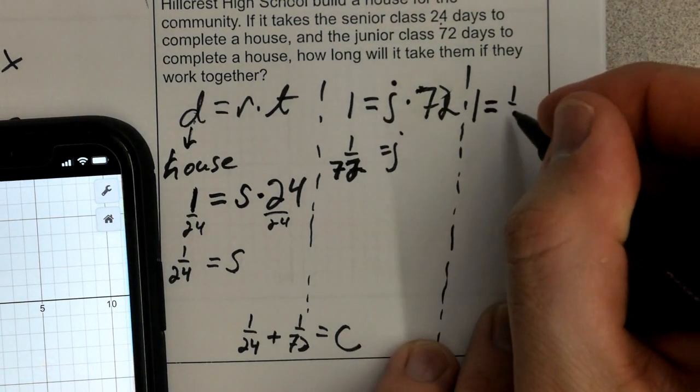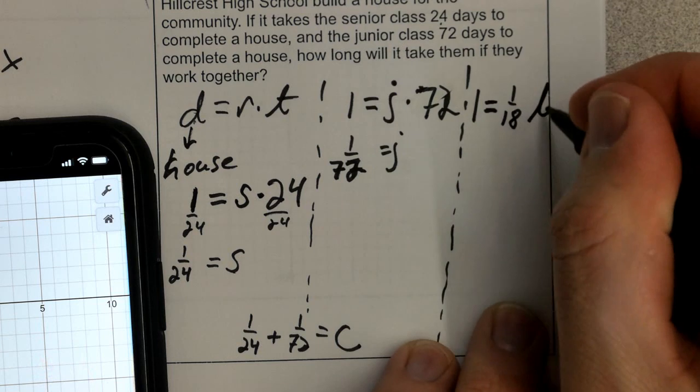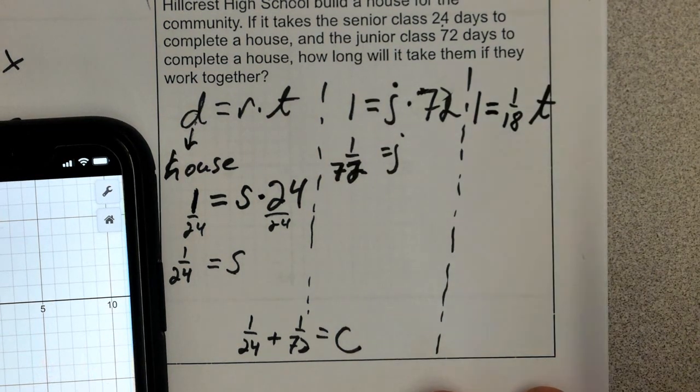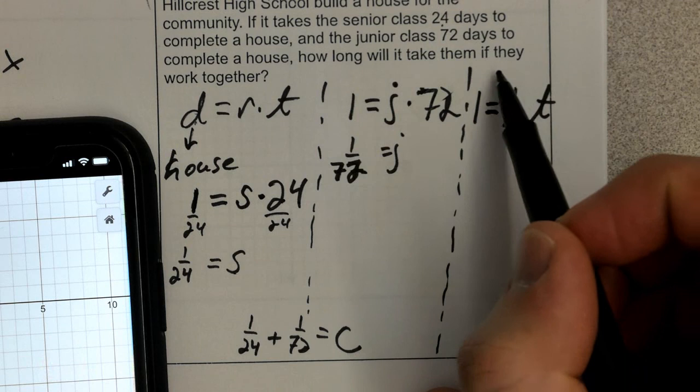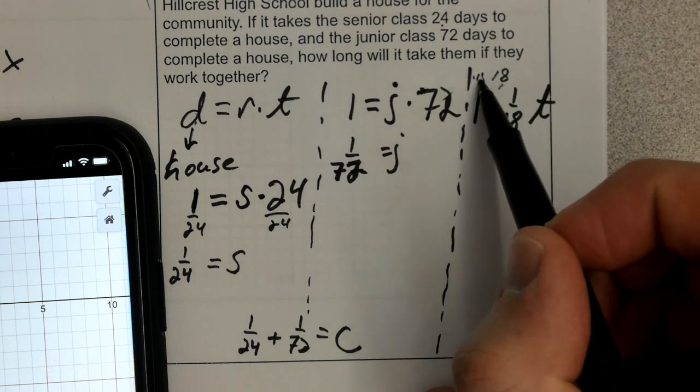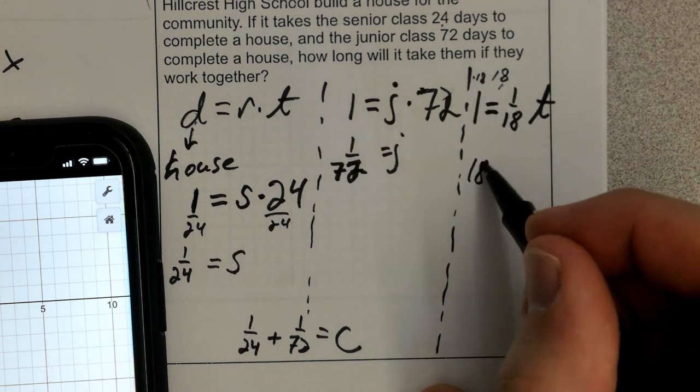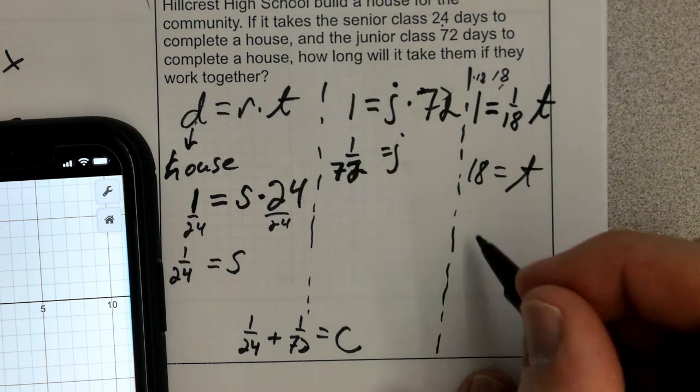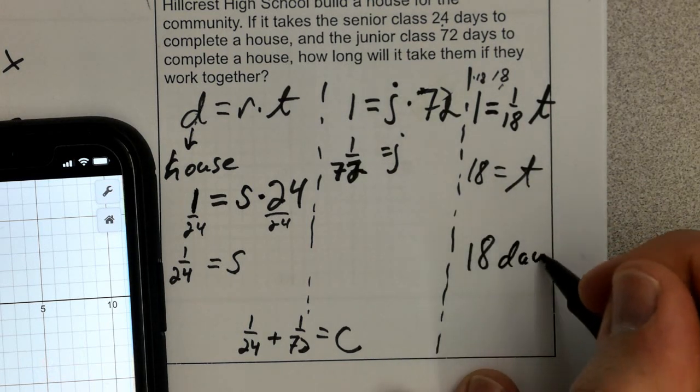So that's 1 over 18, and we want to know the time. We don't know what that is. So to figure out what t is, we just times both sides by 18. And so we get 18 equals t. So the amount of time is 18 days.